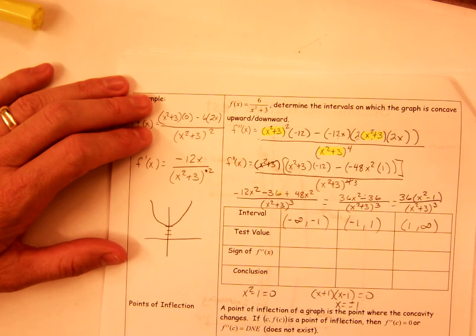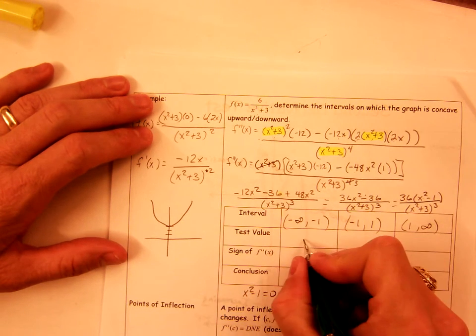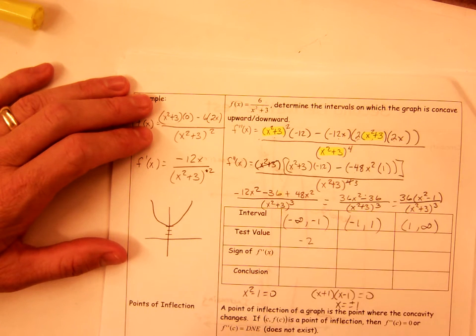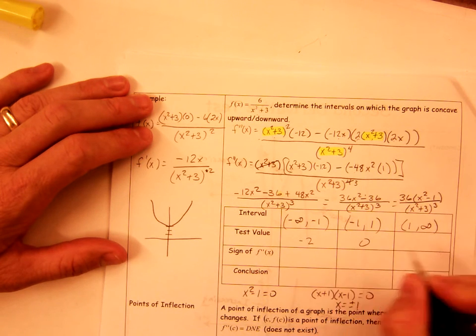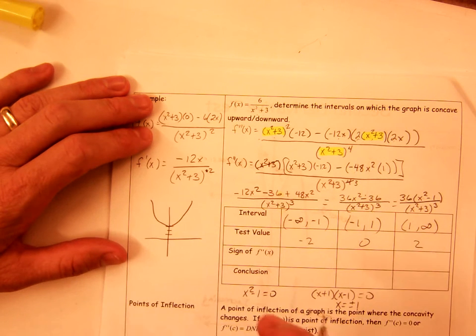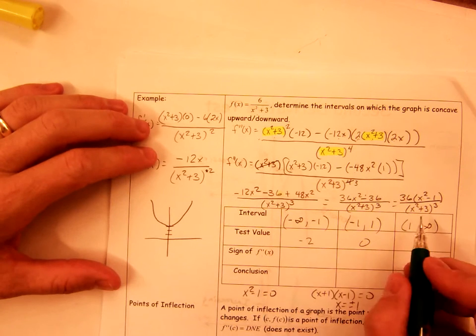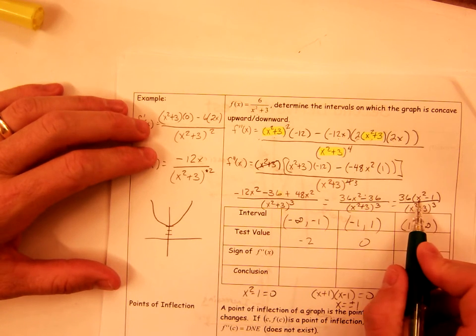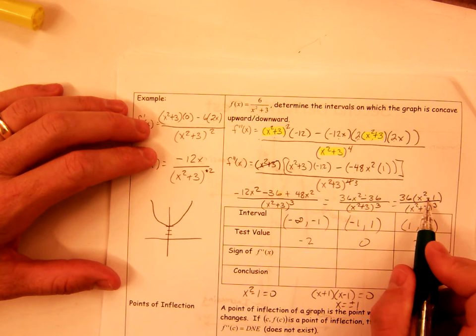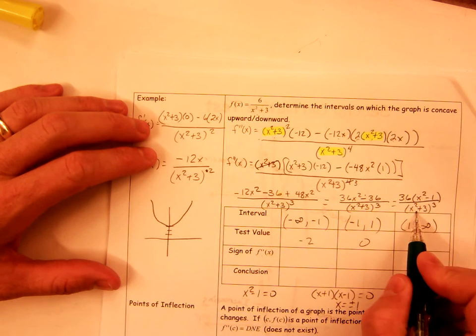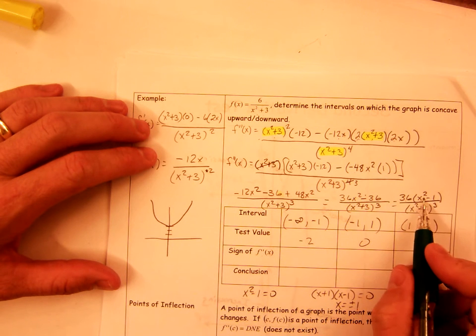Test values. What do you think? Negative 2? Yes. What's this one? 0, 2. Sign of the second derivative. Okay, the sign of the first derivative tells us what? First derivative. Good. Increasing or decreasing. Sign of the second derivative, concave up or concave down. So plug in a negative 2. I'm going to plug it in right here. Negative 2 squared is 4. Minus 1 is positive 3. The bottom is always positive, right? Yep. So that's what?